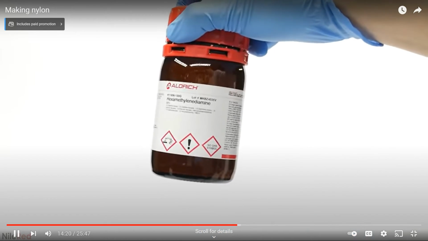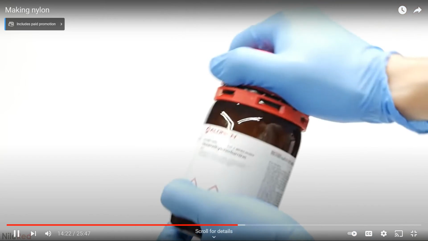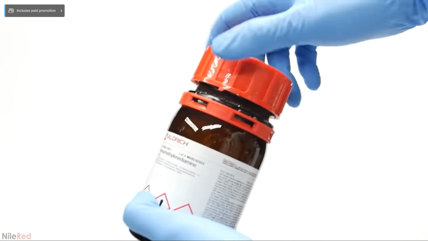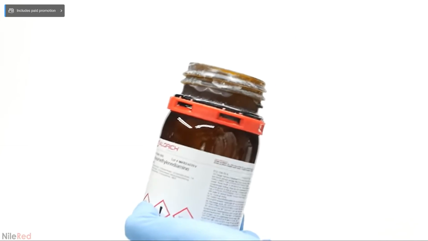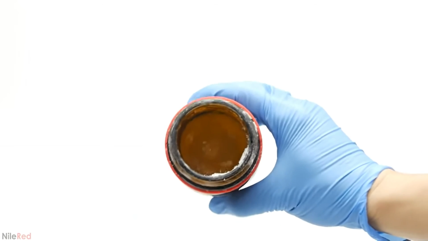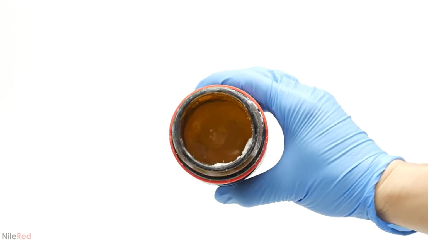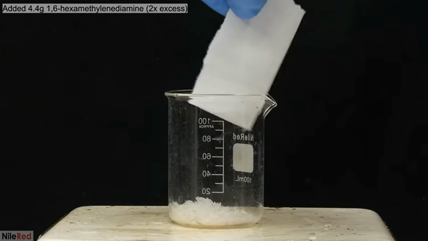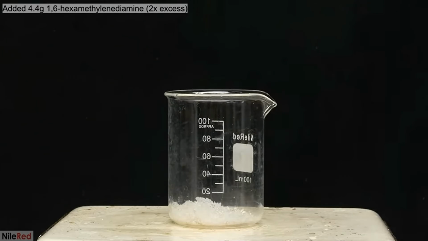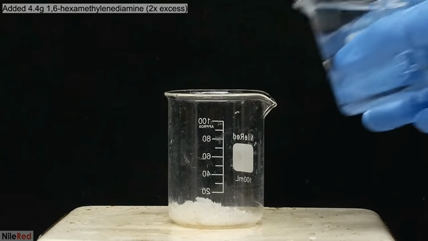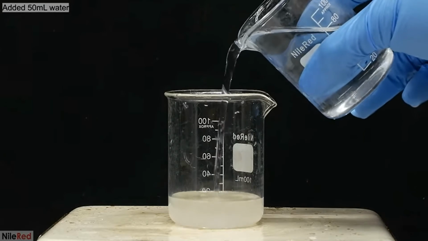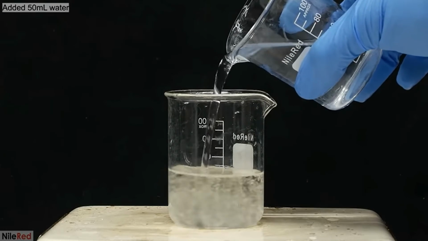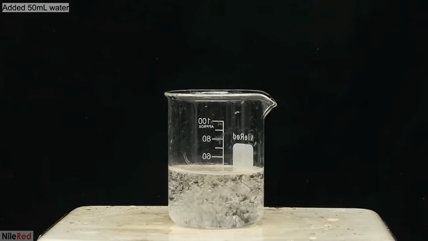To make the nylon, I need to make a solution of hexamethylene diamine. When I open the bottle and take a look inside, it's completely solidified and it has formed some very nice crystals. So does he have to chip it out or something? With a lot of difficulty, I scraped out 4.4 grams and added it to a beaker. Hexamethylene diamine is quite corrosive, so it's important to wear gloves and be careful when handling it. I added 50 milliliters of distilled water and I stirred it until everything dissolved.